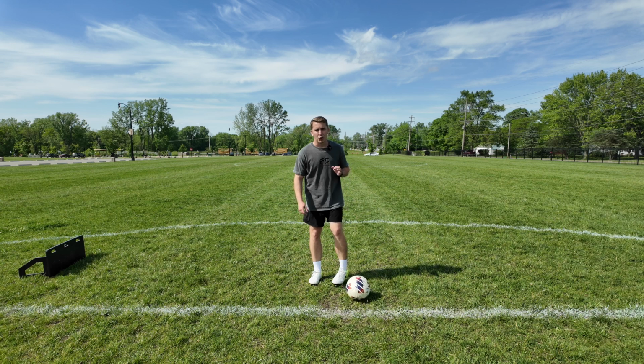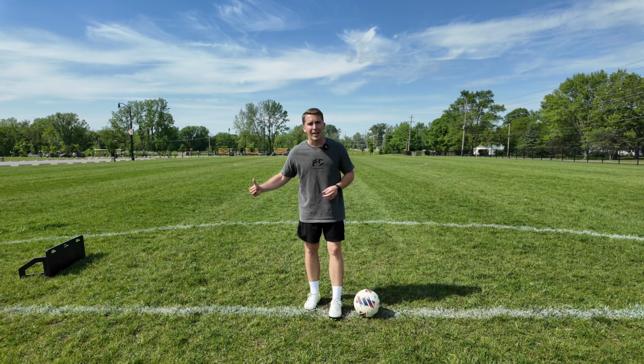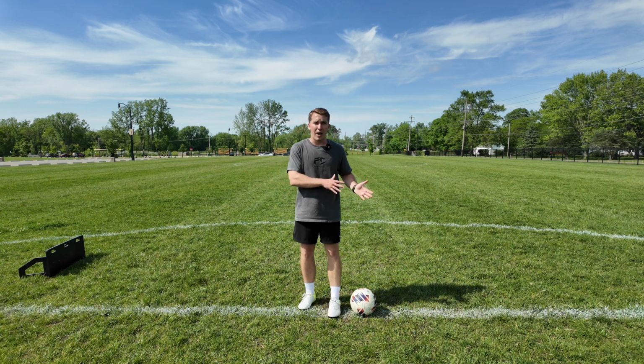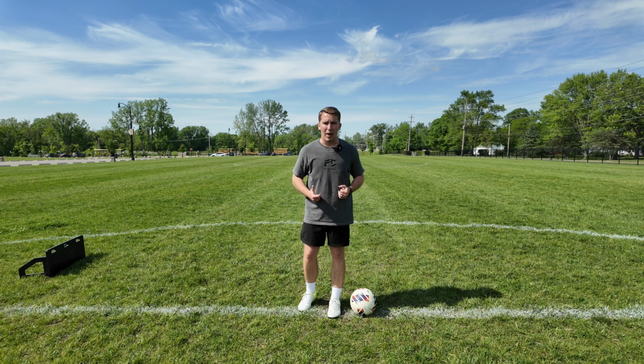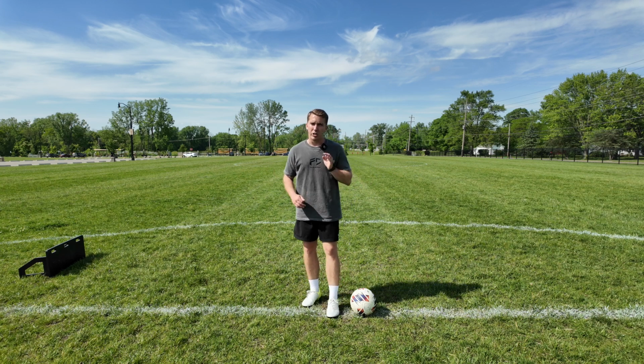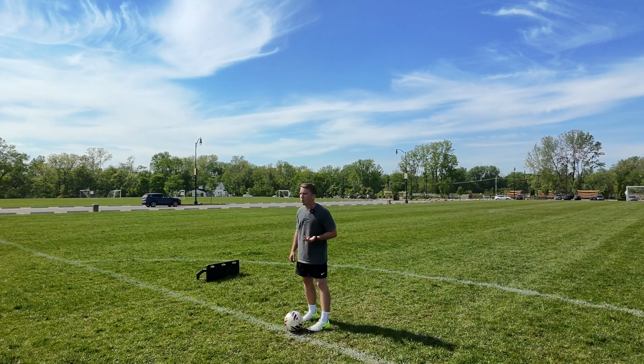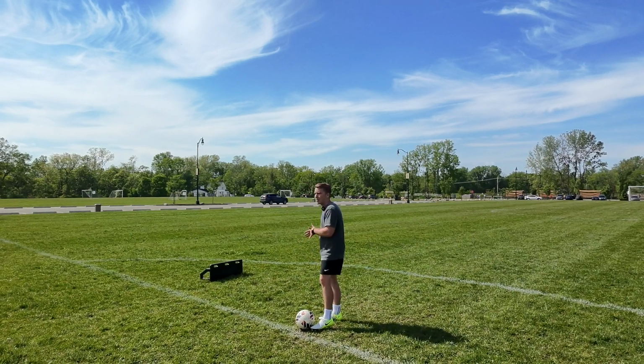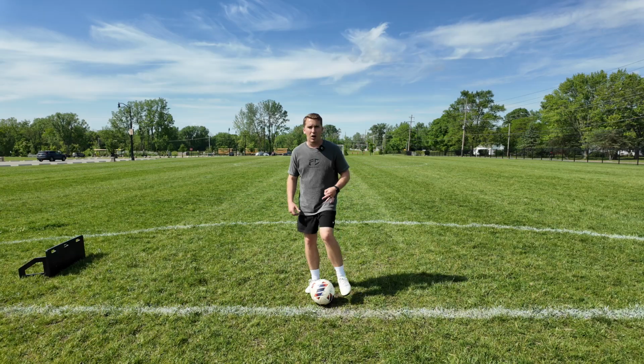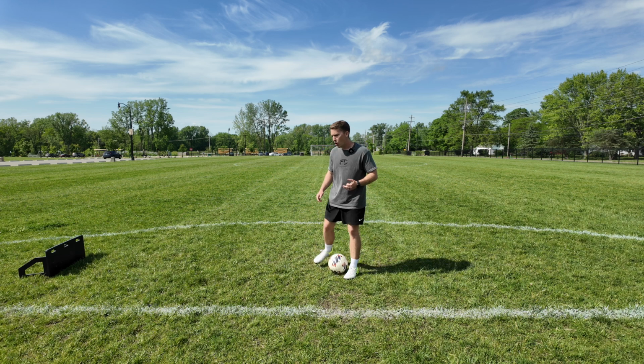So there we have it. There's 3 types of turns that we can implement in game and in training, depending on the type of pass that we receive, the weight of that pass, whether it's weak, strong, or just absolutely perfect. And a key coaching point here is, what is this going to set you up for in game? All right, so being deceptive is going to be so crucial.